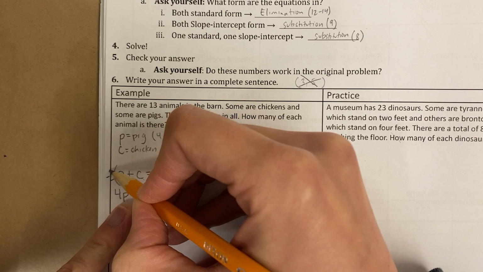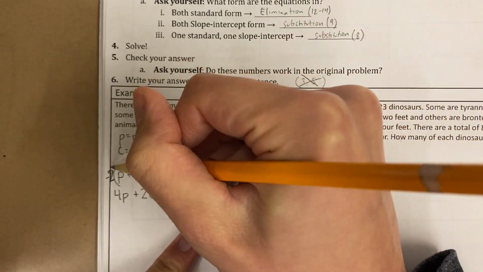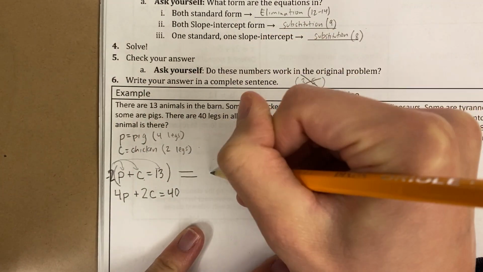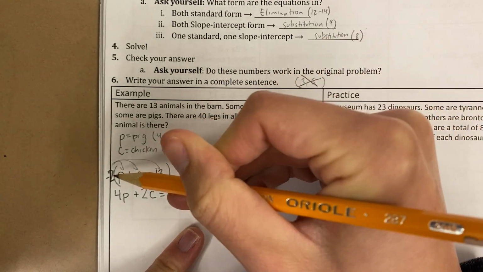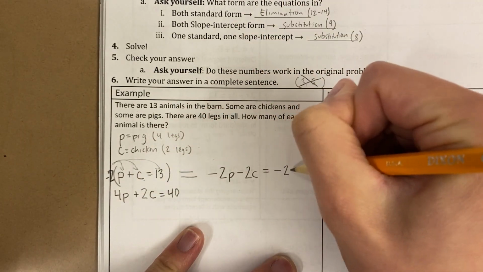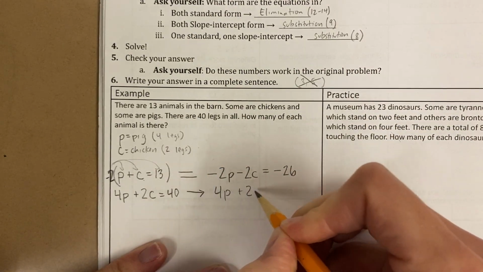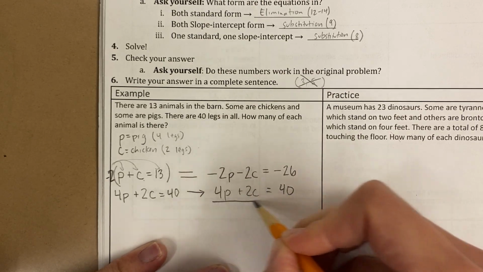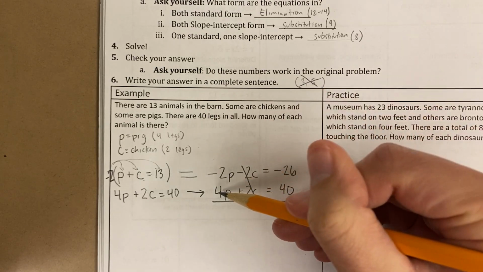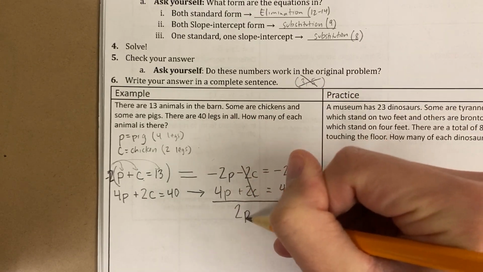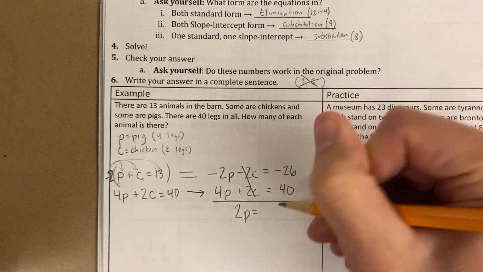And if I multiply this whole equation by negative 2, let's see what I get. Negative 2 times p, negative 2 times c, negative 2 times 13, right? I'm going to get negative 2p minus 2c equals, now remember, negative times positive, this is negative 26. And I'm just going to recopy this equation. And the beautiful thing about elimination is that once I have these set up, when I add these equations, negative 2c plus 2c is 0. This is 4 minus 2, that's 2p, equals 40 minus 26. 40 minus 26 is 14.